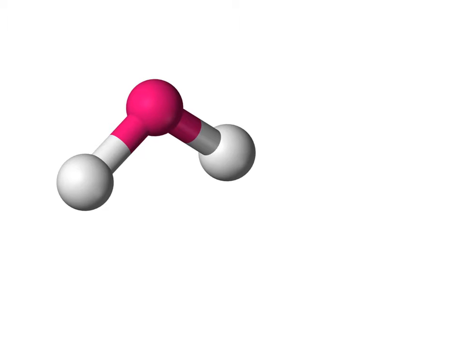This time we're going to take a look at three different molecules. We're going to look at the angles that they normally have and how they change when you have some different situations. So the first one we're going to look at is H2O.